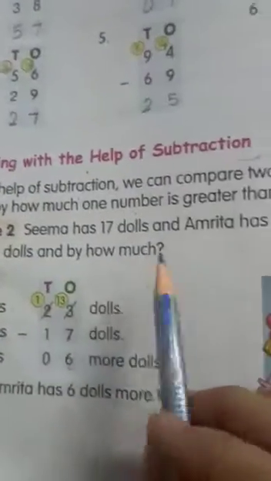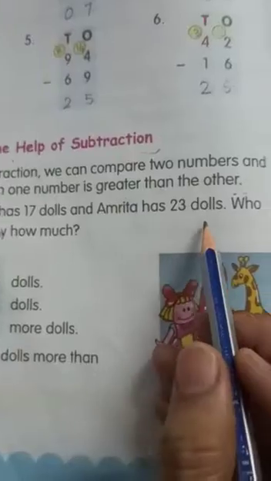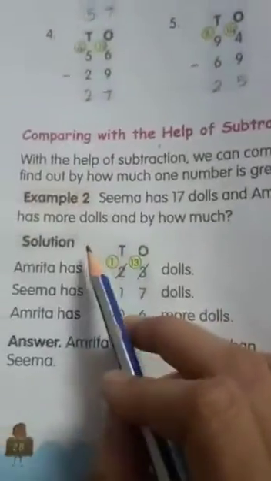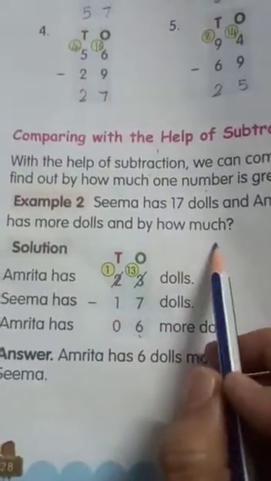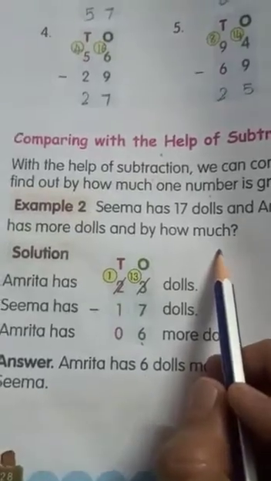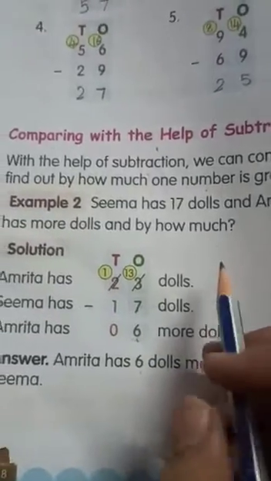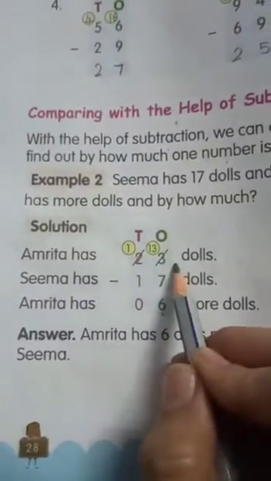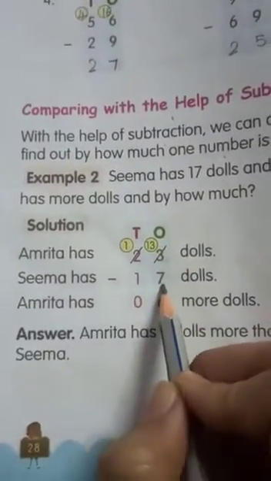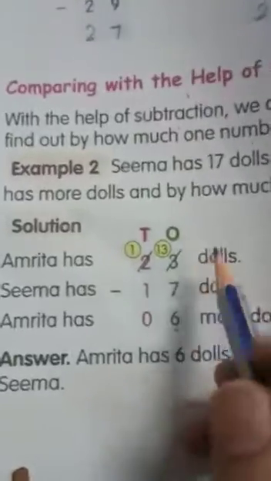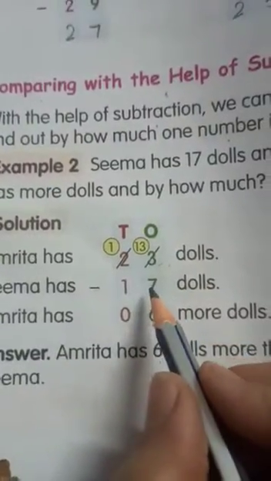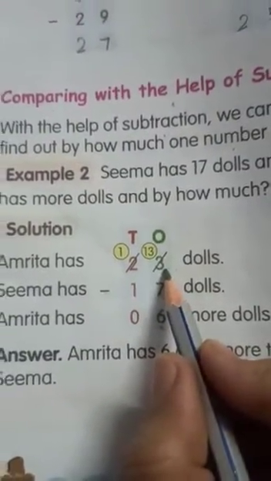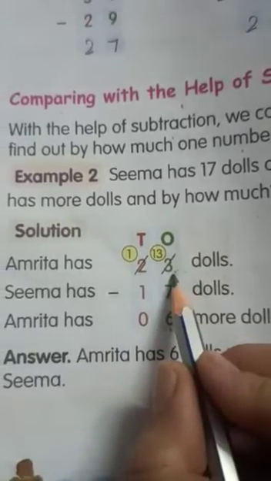Seema has 17 dolls and Amrita has 23 dolls. Who has more dolls and by how much? So let's do the subtraction to find who is having more and by how much. So Amrita is having 23 dolls and Seema is having 17 dolls. Now children, observe here, 7 cannot be subtracted from 3 because 7 is bigger one and this 3 is smaller.